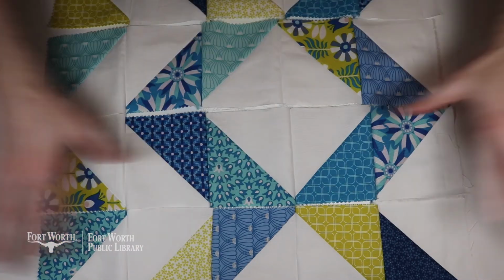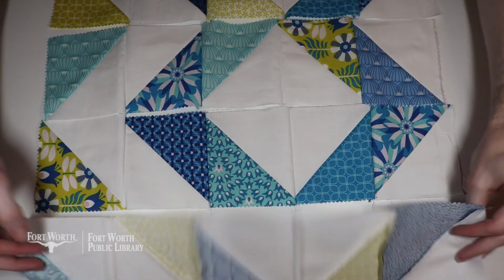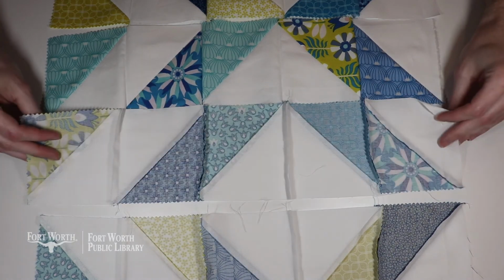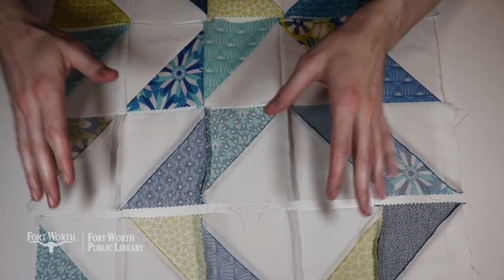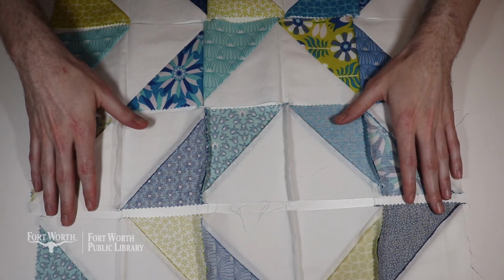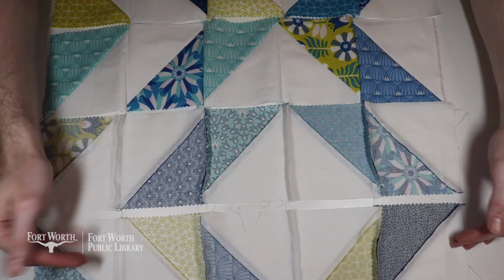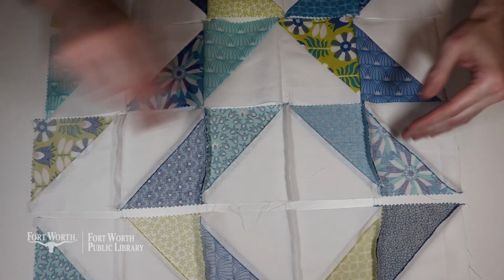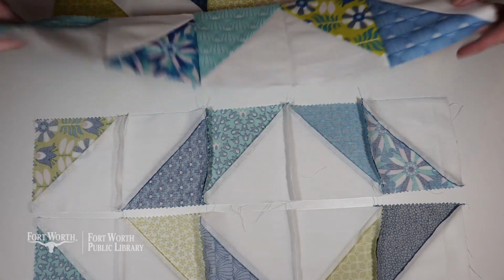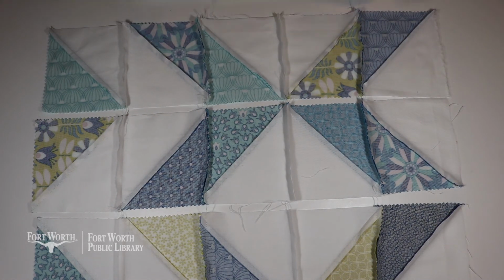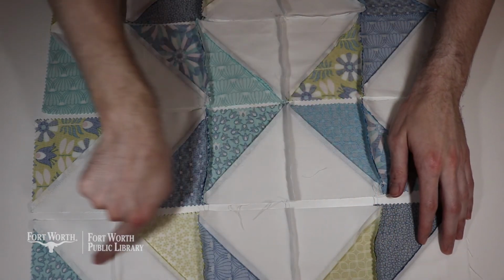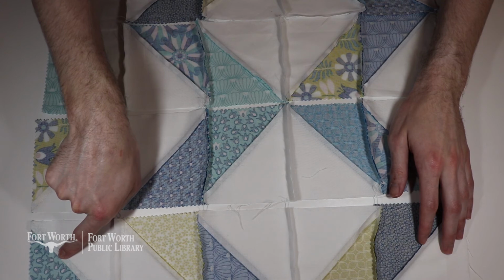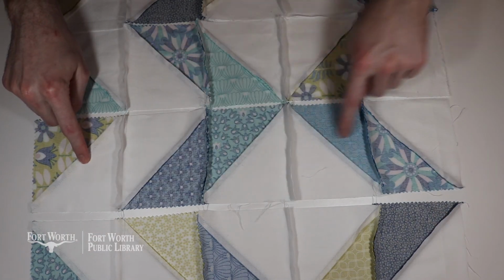Now that I've gotten everything put together, I'm gonna flip them onto the back, and you'll see that we still have our seams kind of going in any direction. What you wanna make sure to do is you want one row to be going in one direction and the next row to be going in the other direction. So basically for this one, since it only has 4 rows, I might press my seams on this first row to the right, and then on this row to the left.